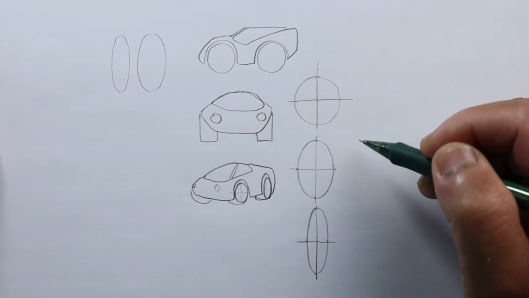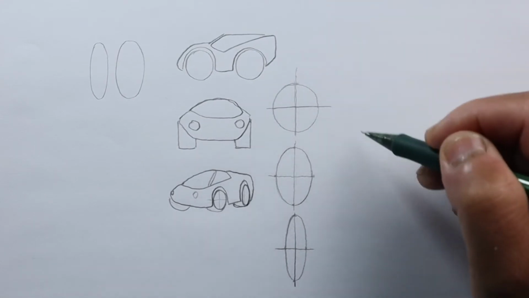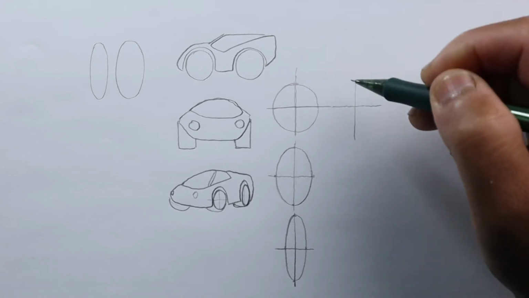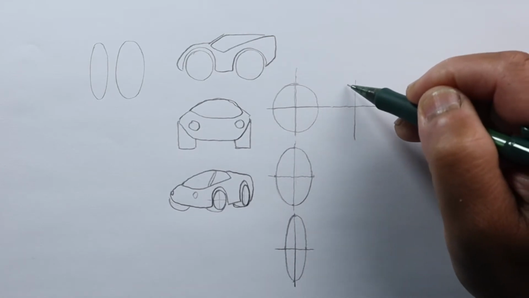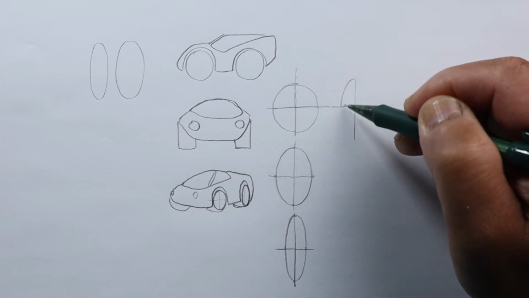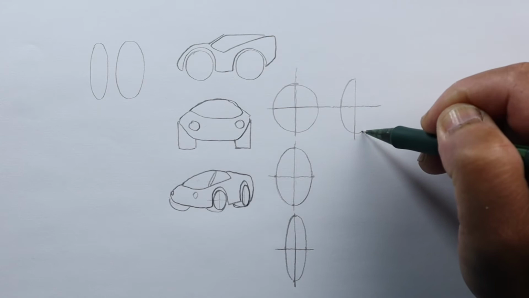So as you try to draw these ovals, what you want to pay attention to is making sure that each side, each corner, quadrant, is a mirror image of the others.